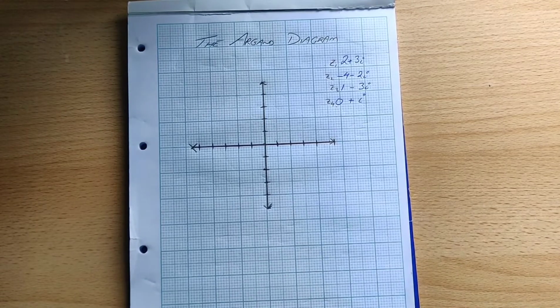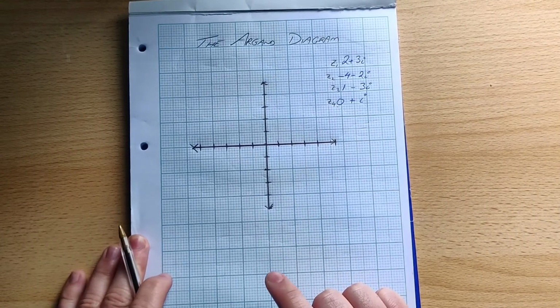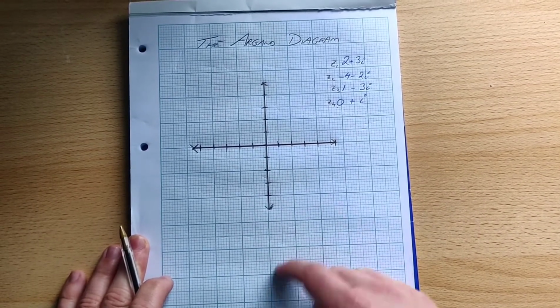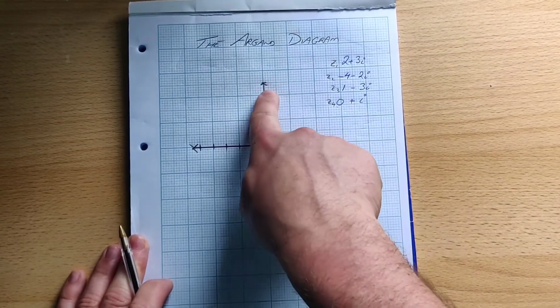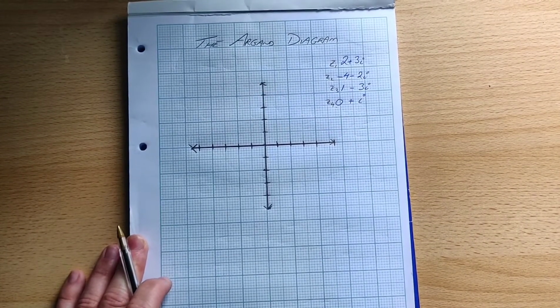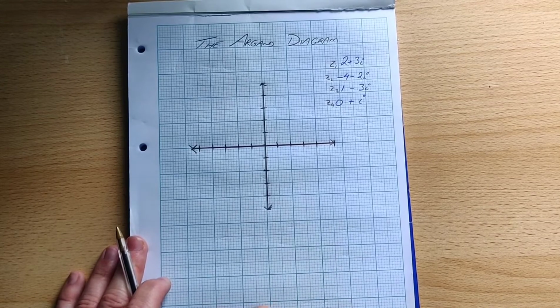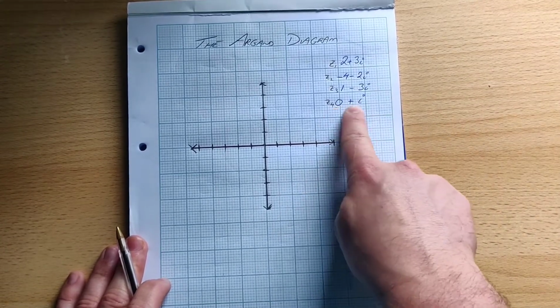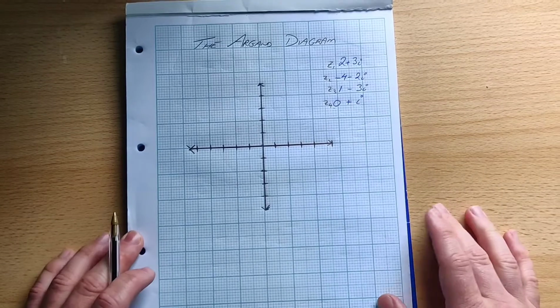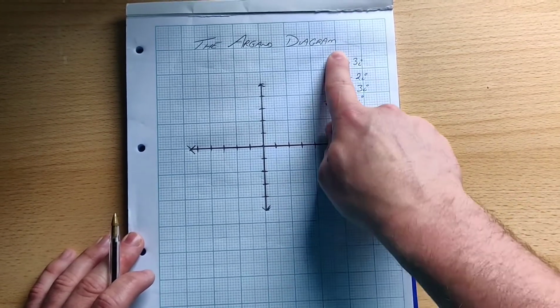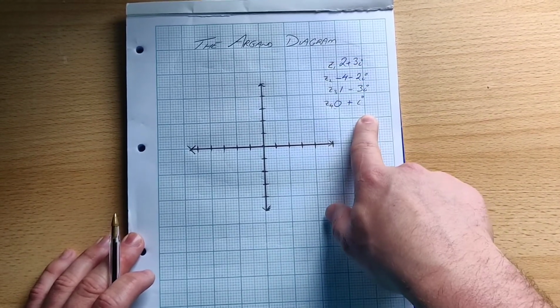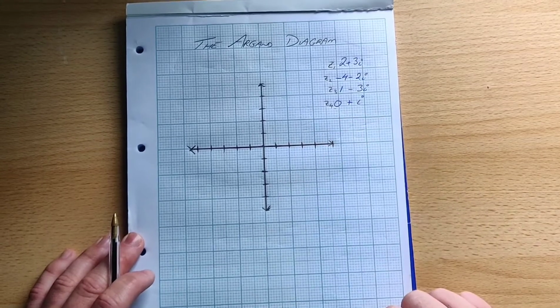So, the first thing I'm going to do is label my axis. Now, in coordinate geometry, this was going to be the X and that was going to be the Y. And anytime you had a point, the X came first and then the Y. Now, with complex numbers, it's almost identical. You have a real number and you have an imaginary number on the same complex number.